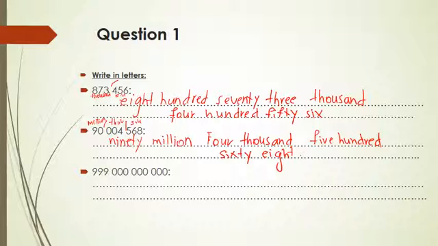Alex, can you decompose the number? The first class is simple units. Actually, it's thousands, right? Yes. Thousands. Millions. Very good. And billions. Can you read the number, please? Yes, 999 billions. Very good. So it's 999 billions. Is this clear, everybody?